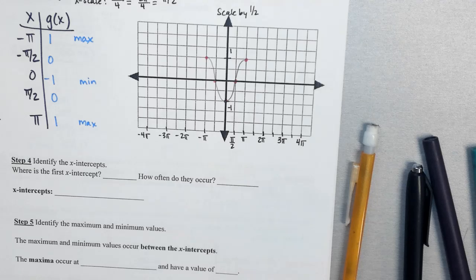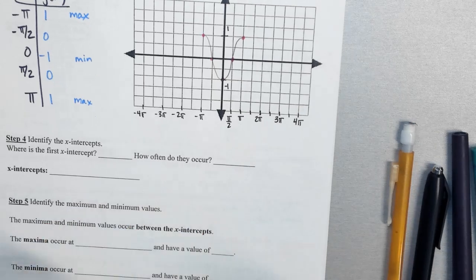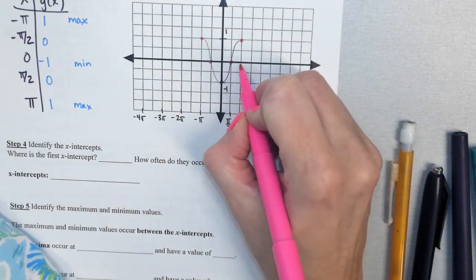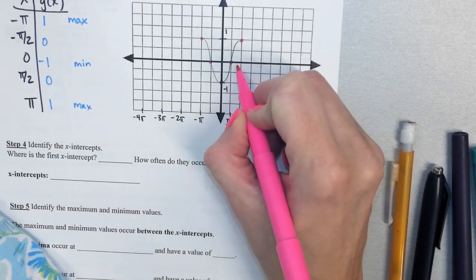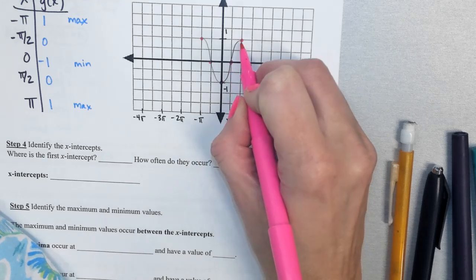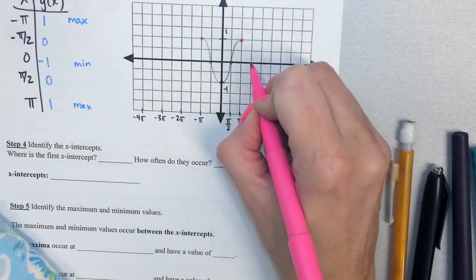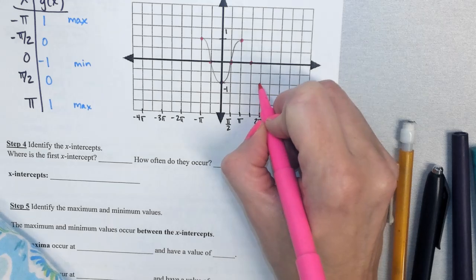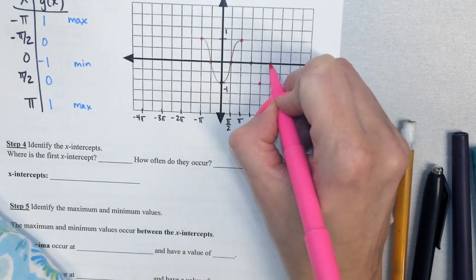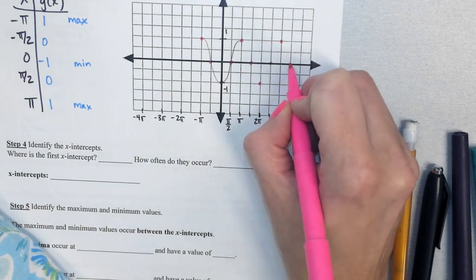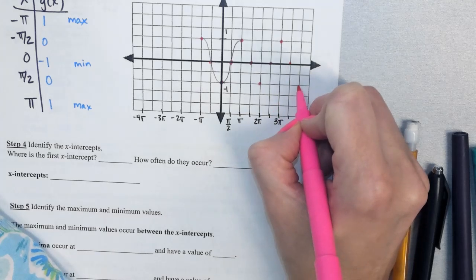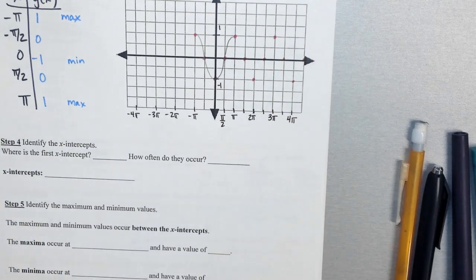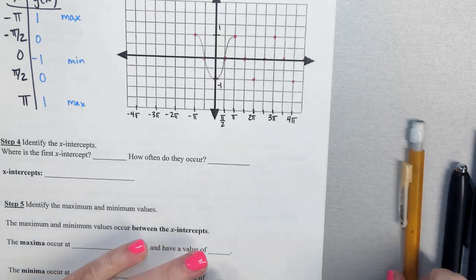How are you doing at continuing the pattern? Are you doing good about that? So see how these are 1 apart? So I go to an intercept to a max. So then I'm going to have an intercept and then a min. And then an intercept and then a max. An intercept, then a min. And then an intercept. Okay, so I'm just doing that whole thing.